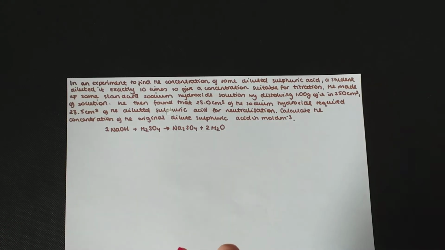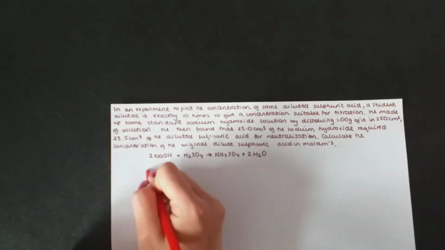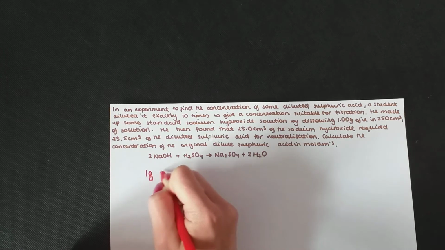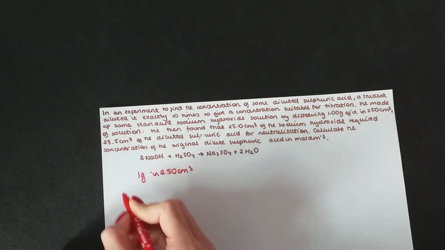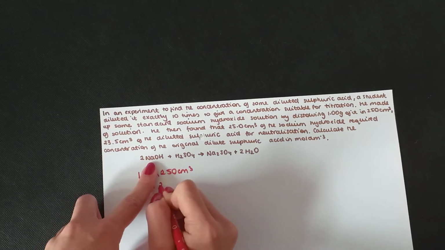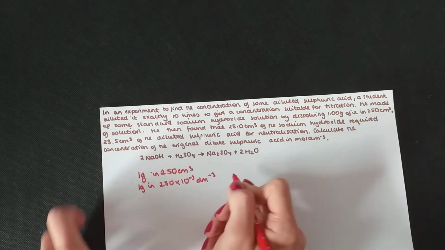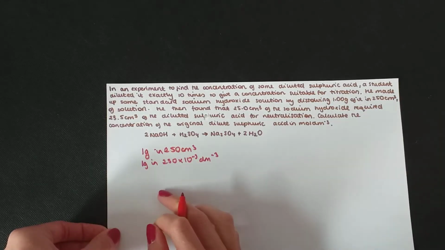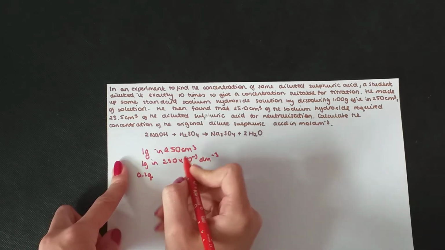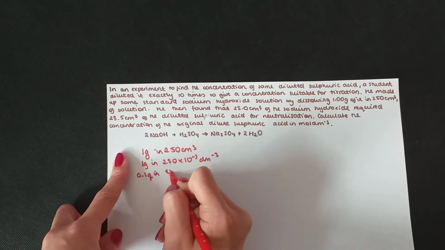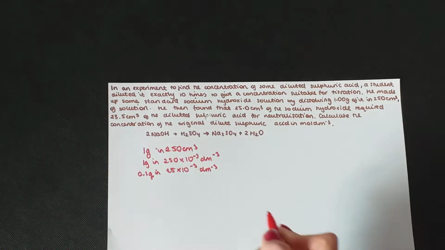However, the concentration is said to be 1 gram of it in 250 centimeters cubed. So that's 1 gram in 250 times 10 to the minus 3 decimeters cubed. So 0.1 gram in 25 times 10 to the minus 3 decimeters cubed.